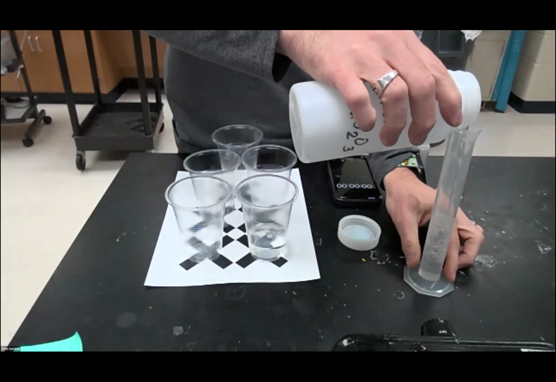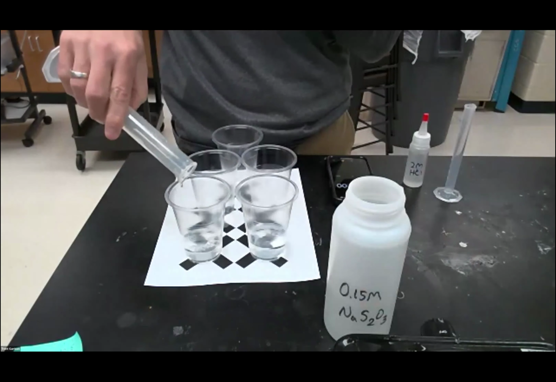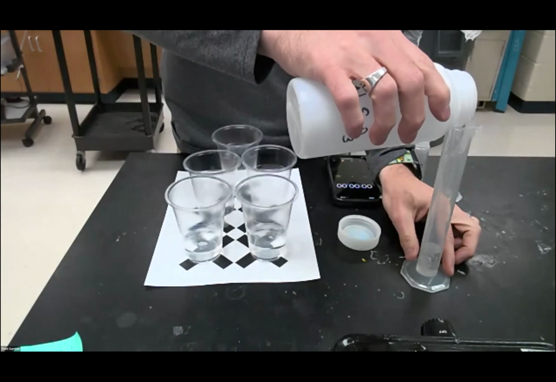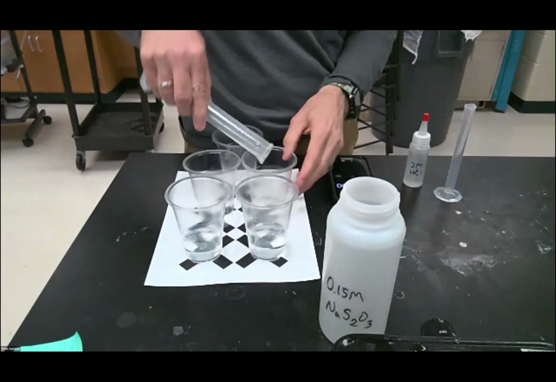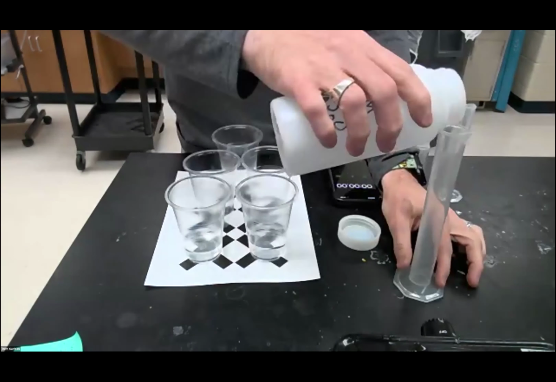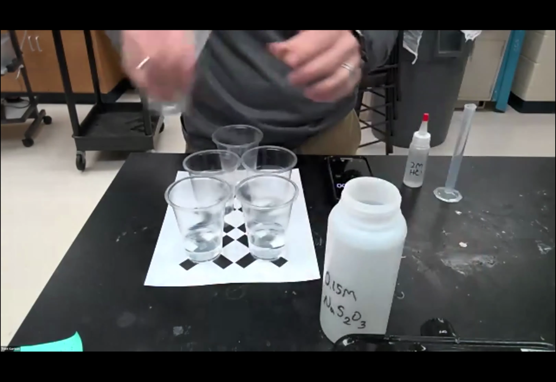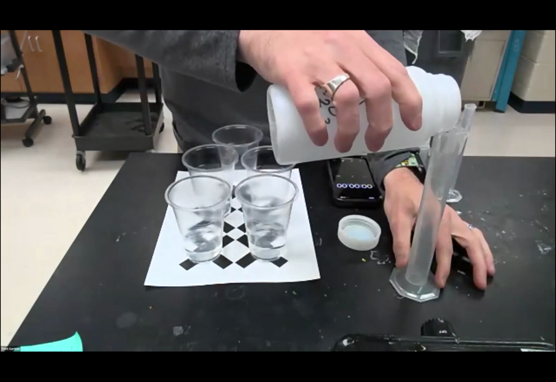They don't have to be exact; they can be pretty close. Don't overfill it, but we certainly want to keep it pretty close. And then it's going to go down to 30, and then we'll have 20 and 10. So keep getting lower and lower amounts, concentrations, 20, and finally the 10.